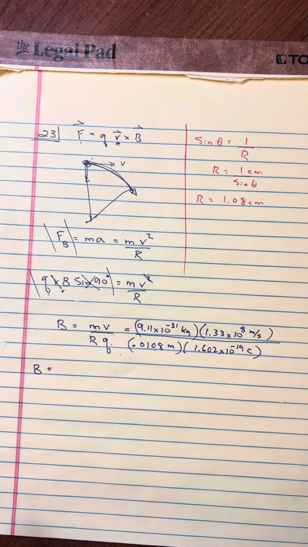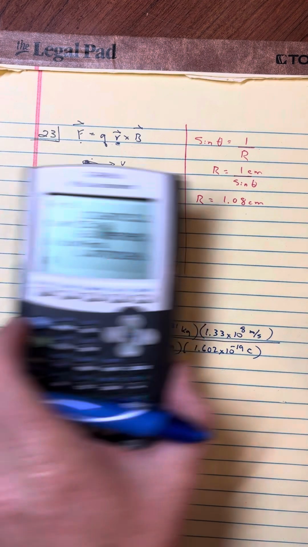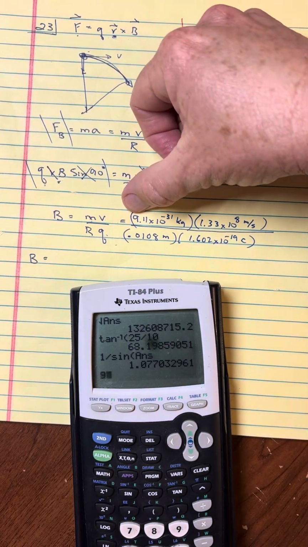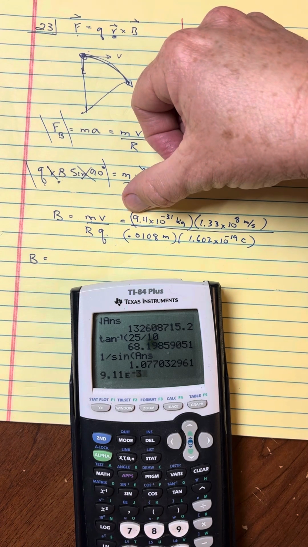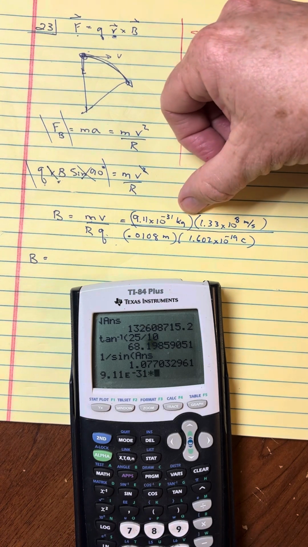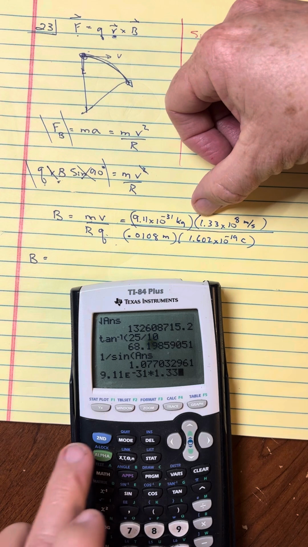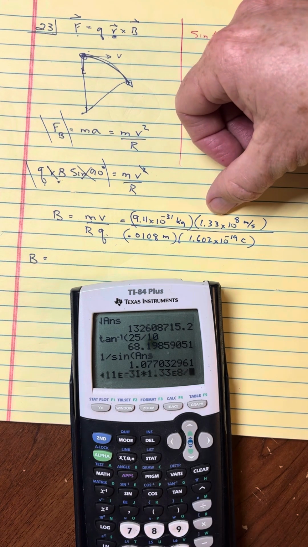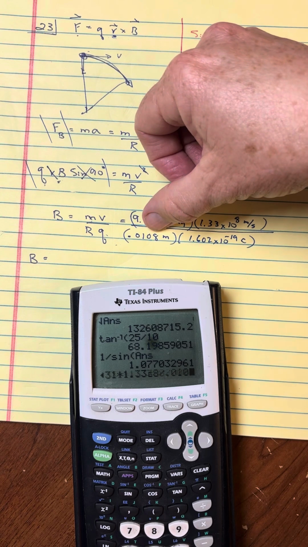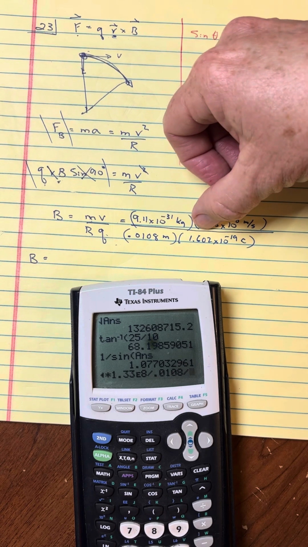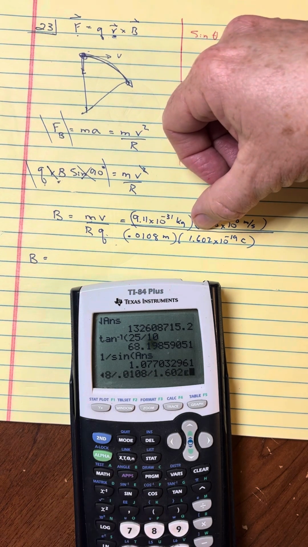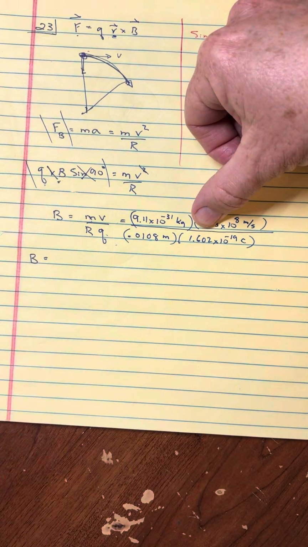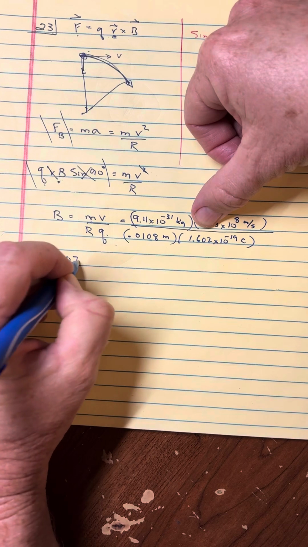And so number-wise, I get what? So 9.11 times 10 to the negative 31 times 1.33 times 10 to the 8th, over 0.0108, times 1.602 times 10 to the negative 19. And we're looking at 0.070.